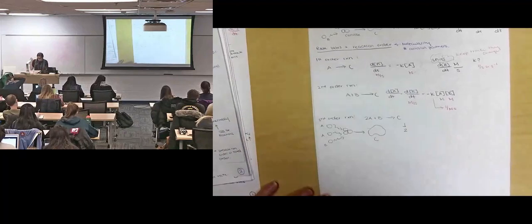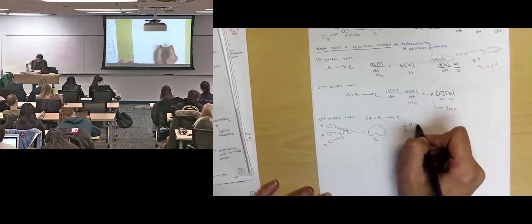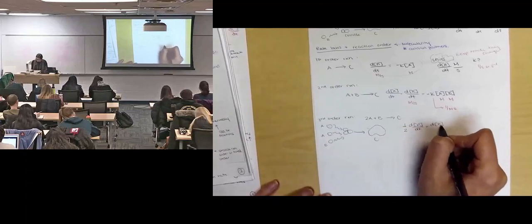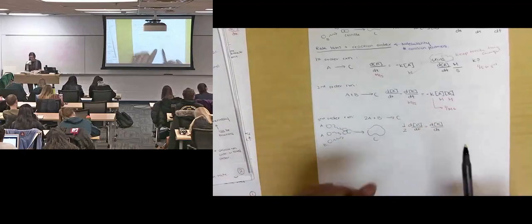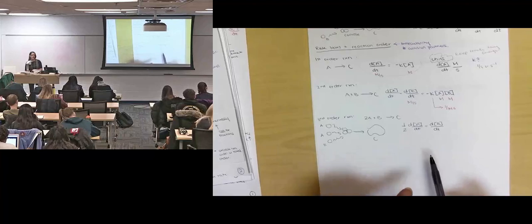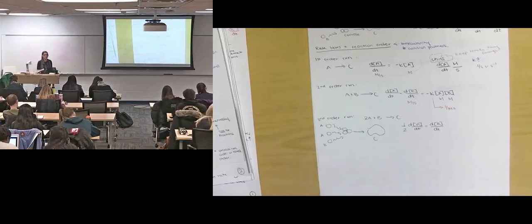Okay, so 1/2 dA/dt equal to dB/dt. Again, this is in your book, it's written like this, and this clearly suggests that it's a stoichiometric coefficient, but it doesn't actually want it to be. And we'll talk about that as we keep going. Yes?